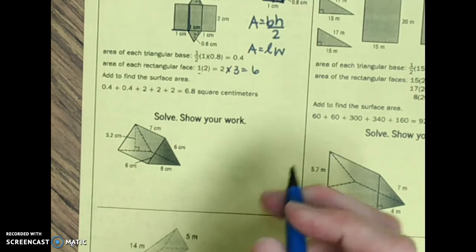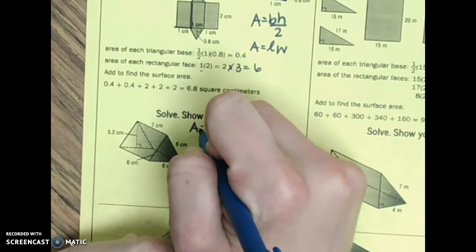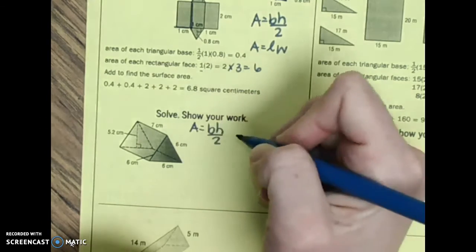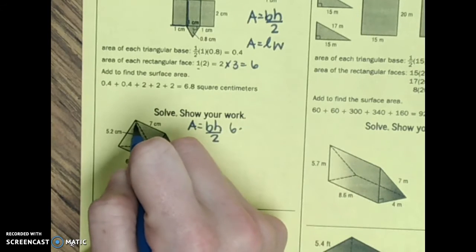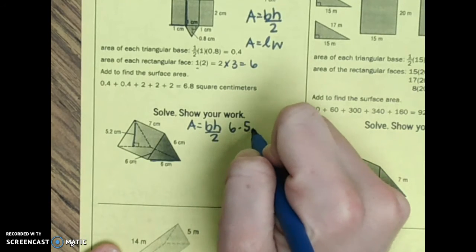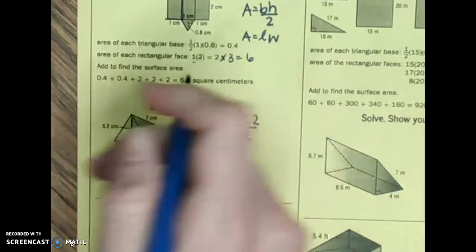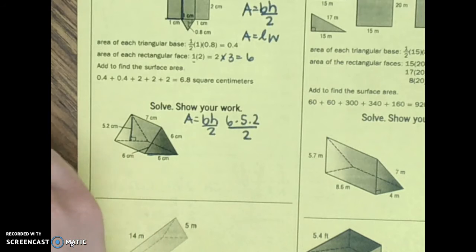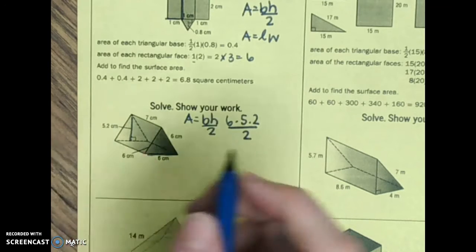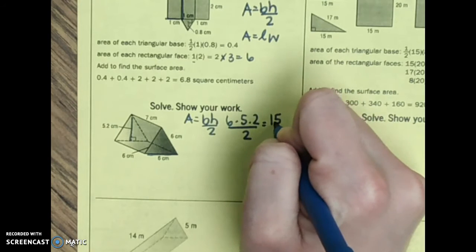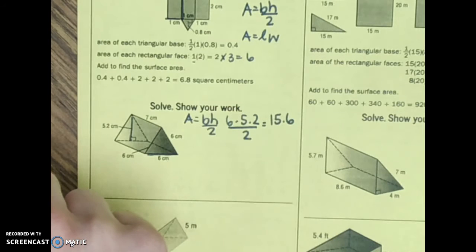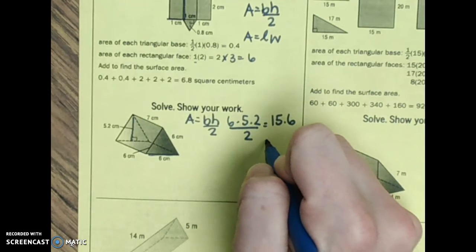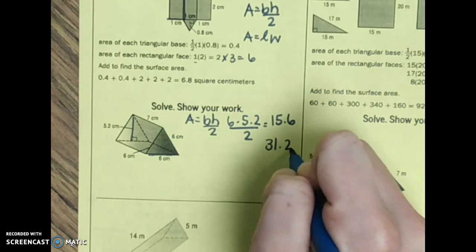I'm going to start with the triangle, so it's A equals base times height divided by 2. The base of the triangle is 6. The height is 5.2, so 6 times 5.2 divided by 2. I'm going to type that in my calculator, 6 times 5.2 divided by 2. We get 15.6. And now there's 2 triangles, so we need to do 15.6 times 2. And both triangles are 31.2.